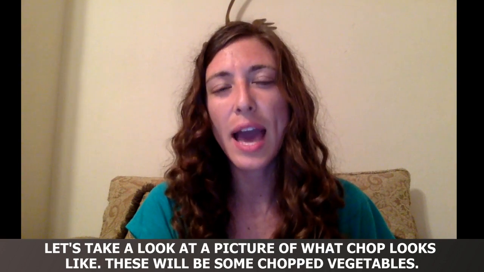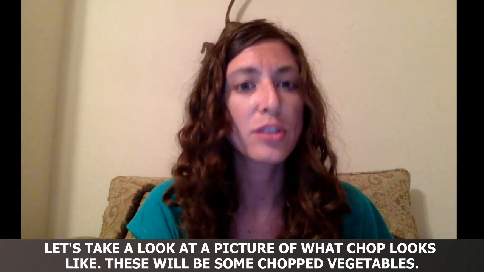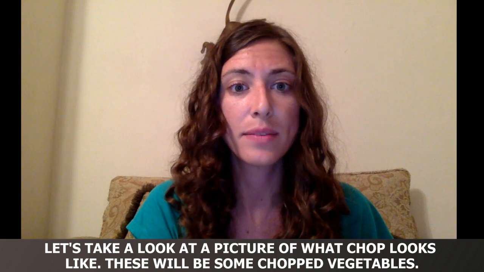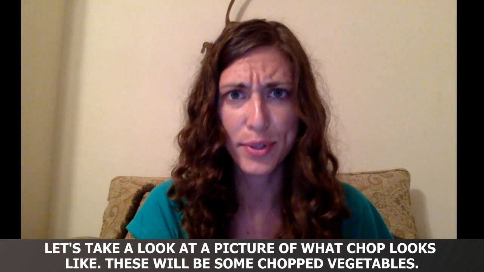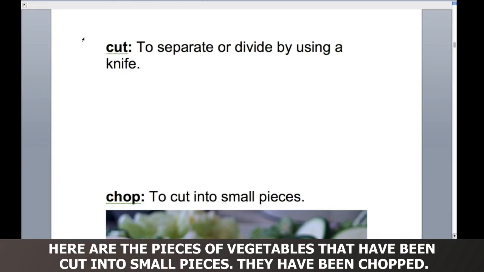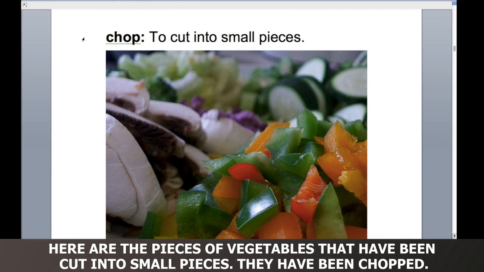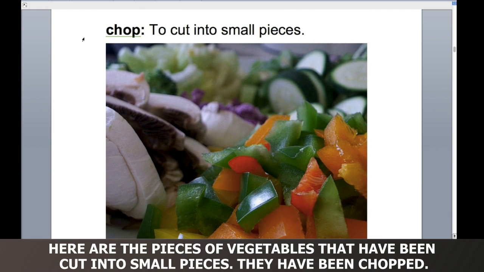Let's take a look at a picture of what chop looks like. These will be some chopped vegetables. Here are the pieces of vegetables that have been cut into small pieces. They have been chopped.